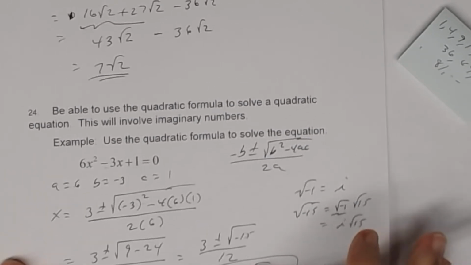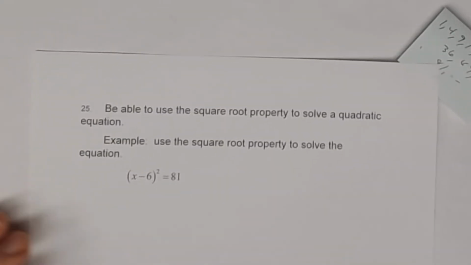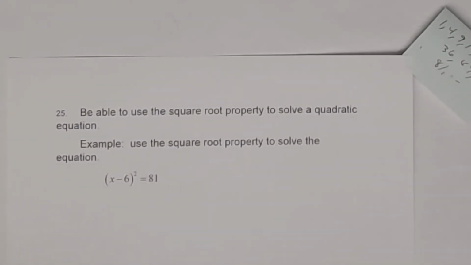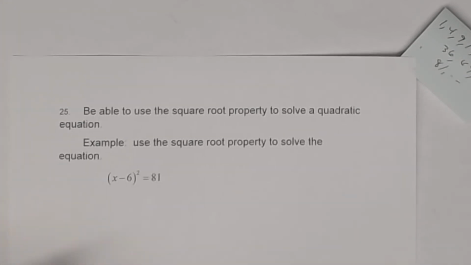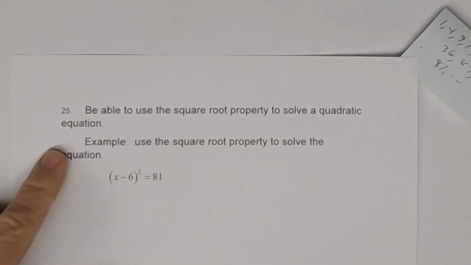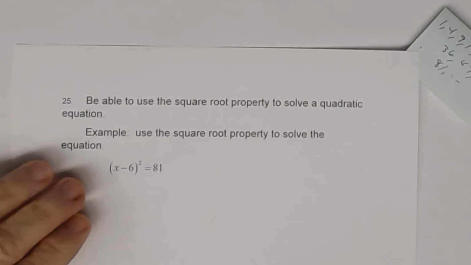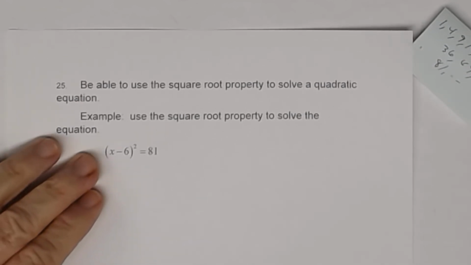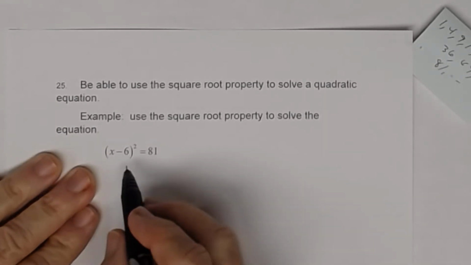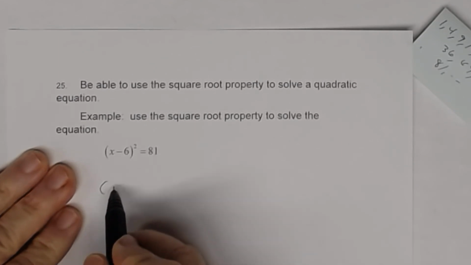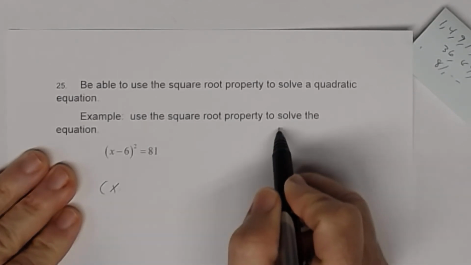Okay, so that's 24. And then finally 25. So let's get to 25. Be able to use the square root property to solve quadratic equations. This is easy. Use the square root property to solve this equation. Let me go ahead and rewrite this over, and remember, you're going to show work.